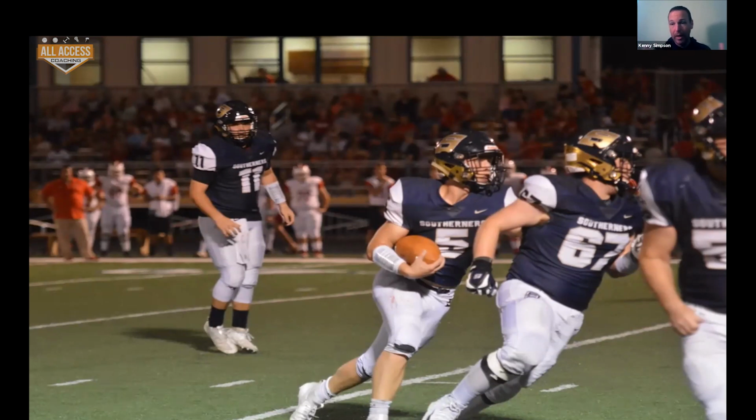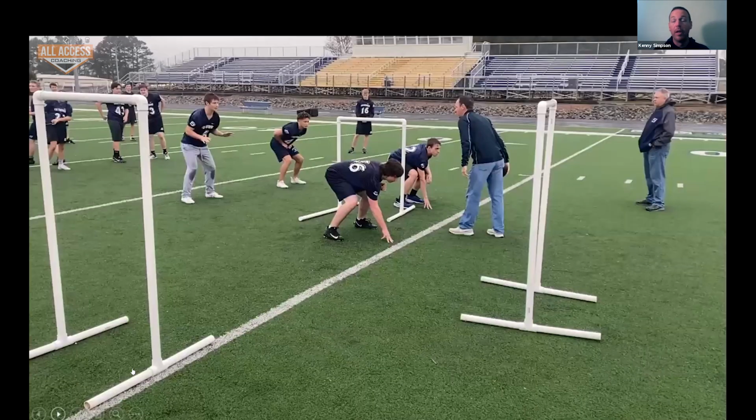And instead of putting a lot in, spend your time with answers of what you're going to run. So for us, we know we're going to run buck. We're spending our time now coming up with, if the defense does this, then we do this.